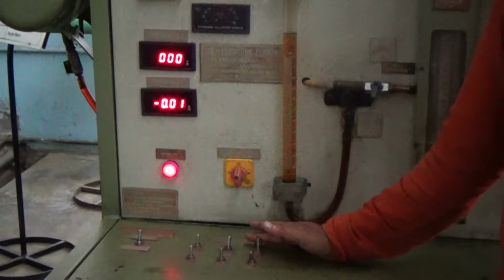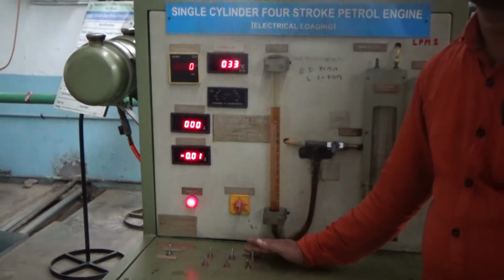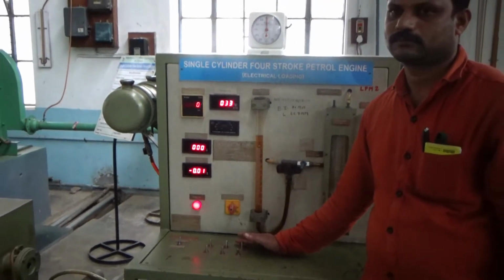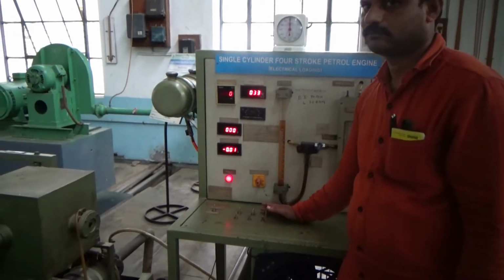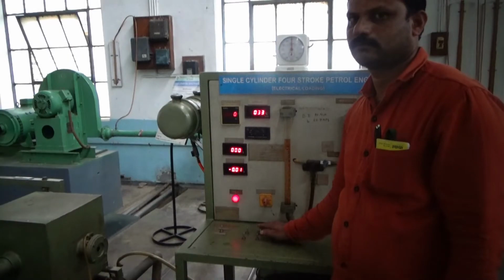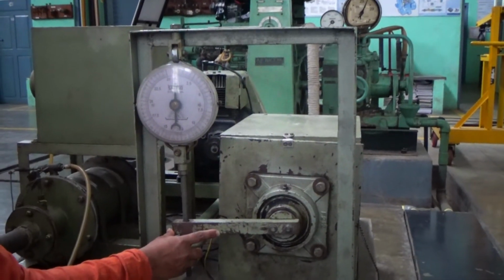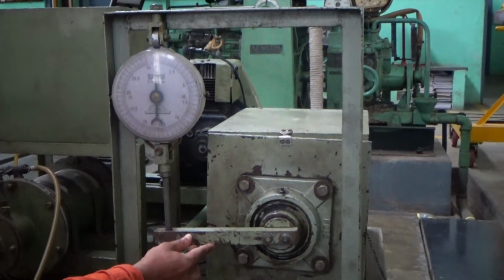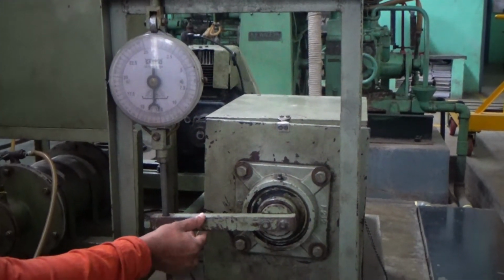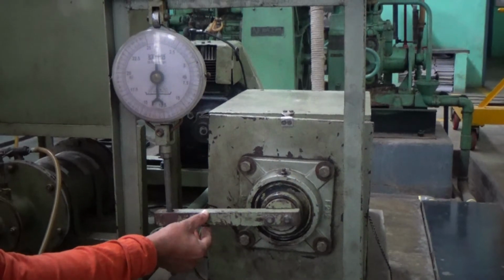We also have a mechanical loading system attached with the electrical loading. Along with the electrical loading, we have a mechanical loading to balance it, and this is also easier for the calculation.